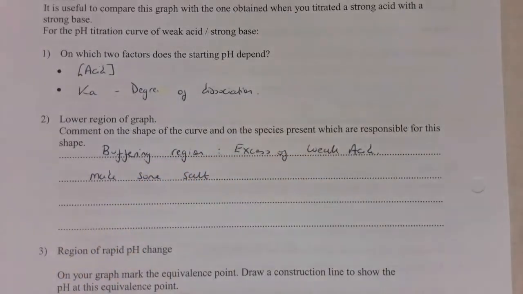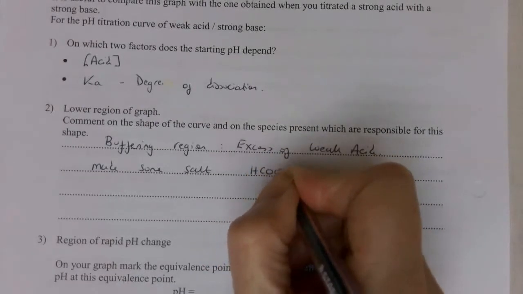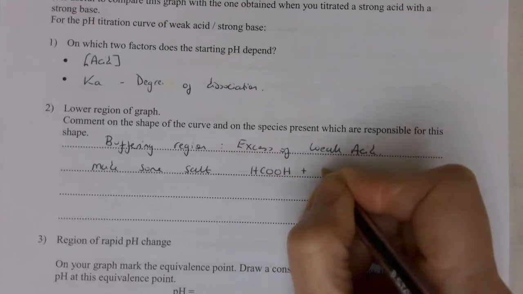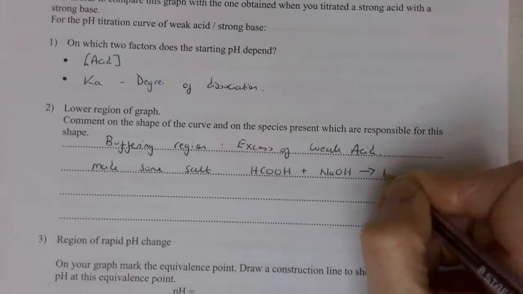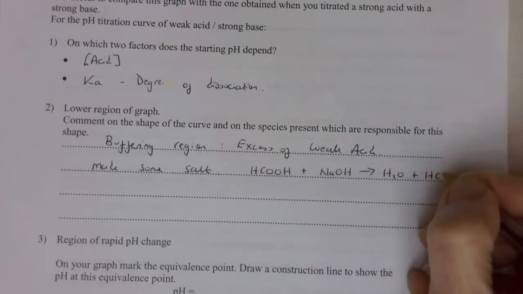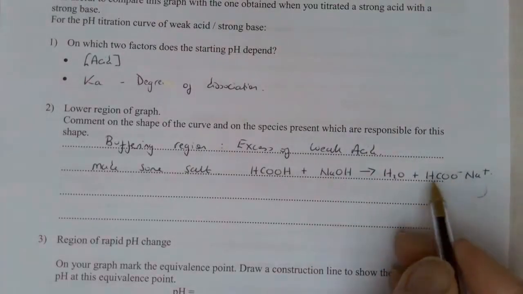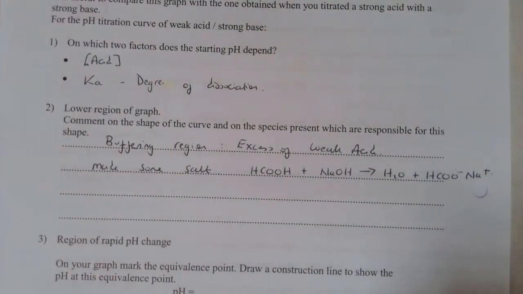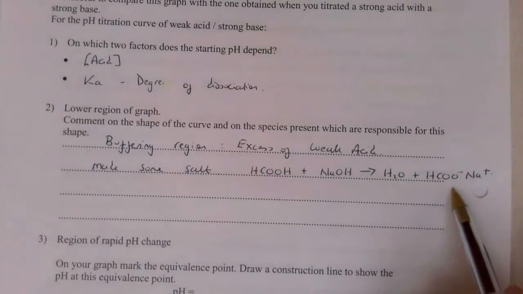In other words, in our example, some of the methanoic acid has reacted with the sodium hydroxide to make water, but it's also made some of my salt. So now I have salt present as well as the excess weak acid. That's why it can act as a buffer, because you've got the weak acid and some of that acid has reacted with the hydroxide to make the salt.